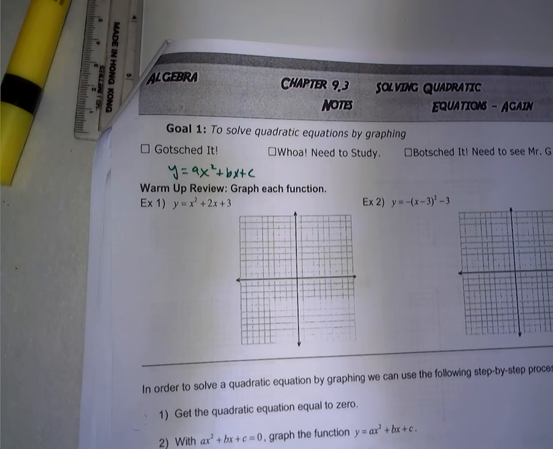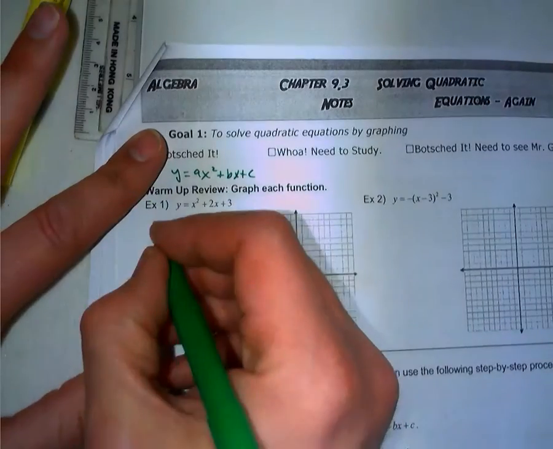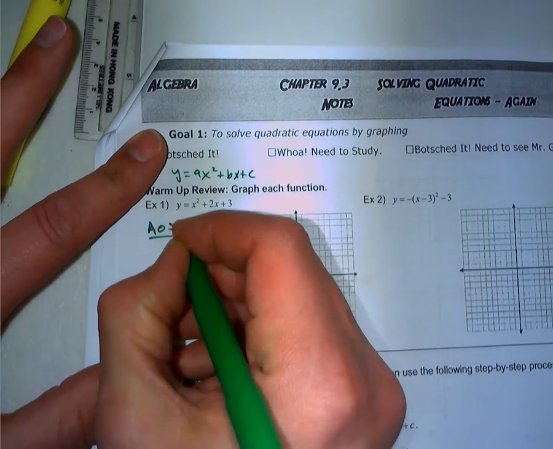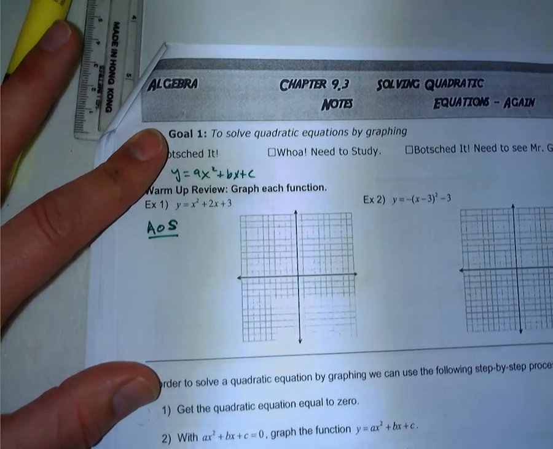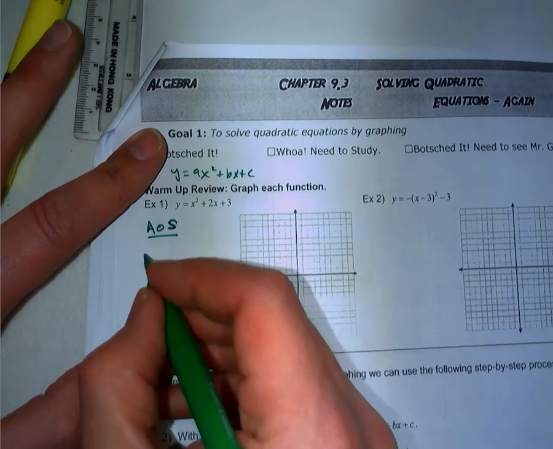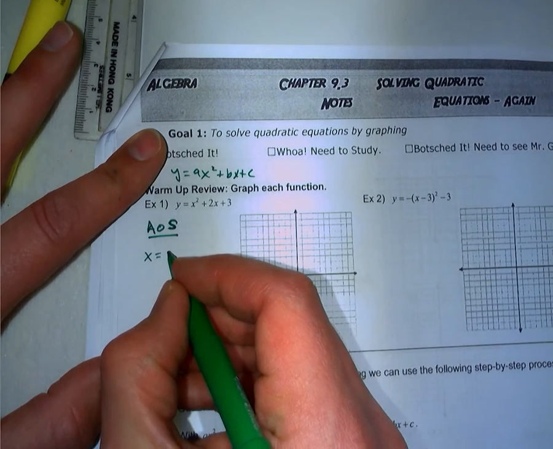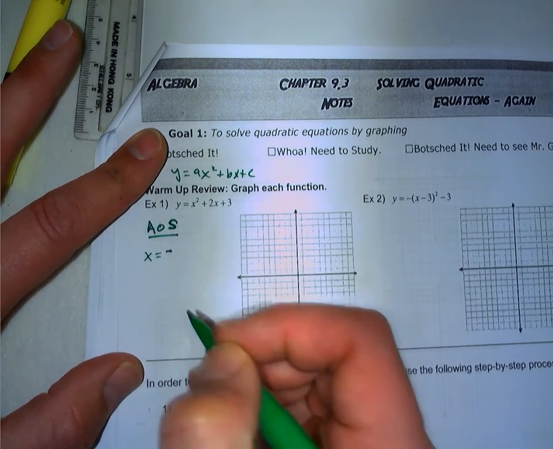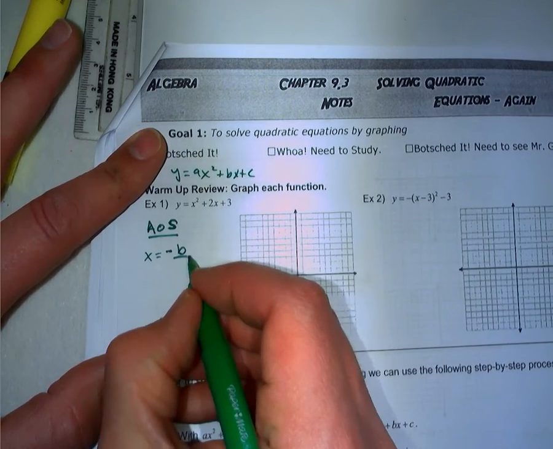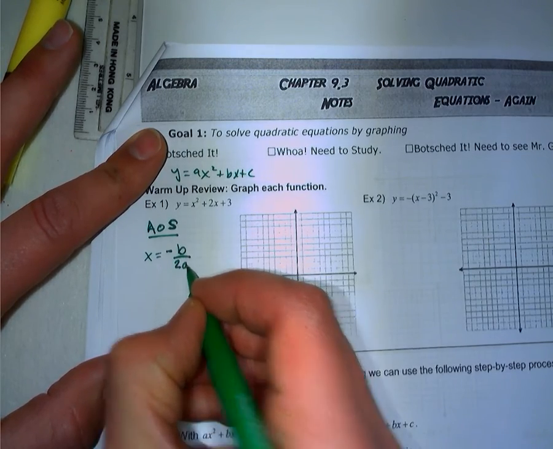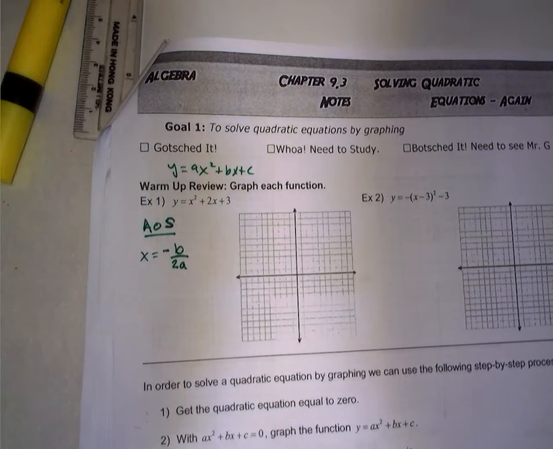I call it the AOS formula. You guys remember what that is? It's been a long time. We had spring break. Axis of symmetry. Does anybody remember? x equals negative b over 2a. You remember that one? Okay, so again, that's going to be that axis of symmetry line that's going to go right through the center and cut that parabola in half, and you're going to find the vertex by plugging that thing in.